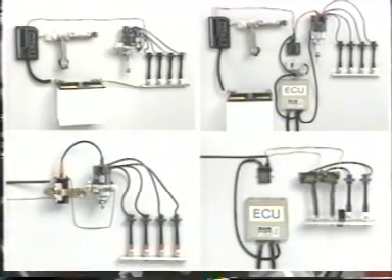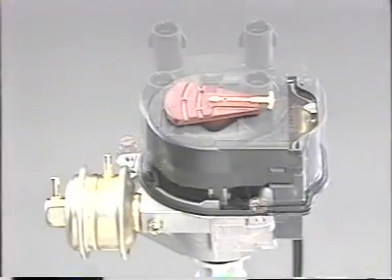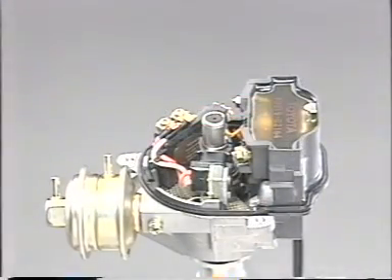There are various types of ignition systems. In this video, we will mainly use a fully transistorized ignition system to explain the functioning of the ignition system.